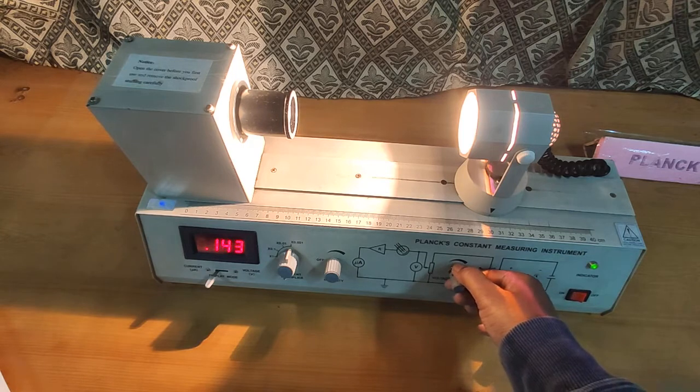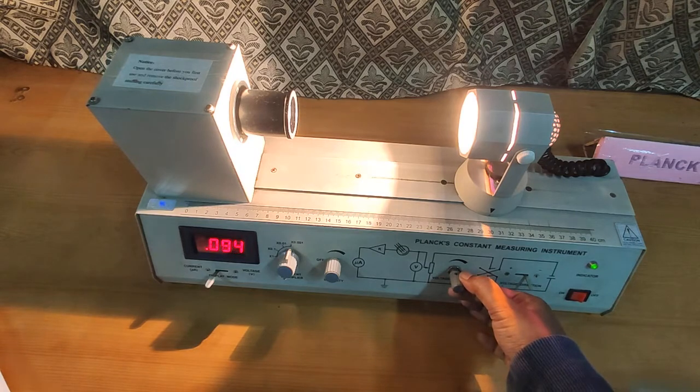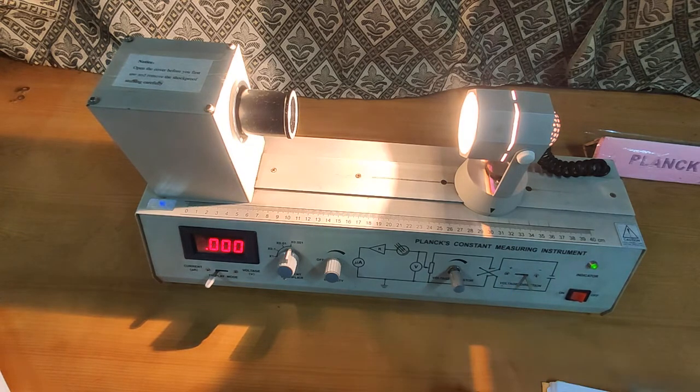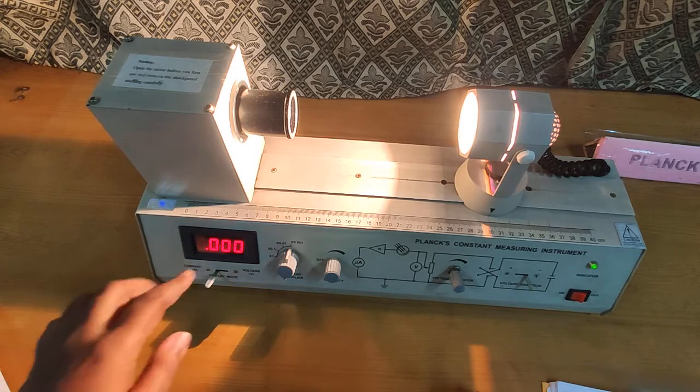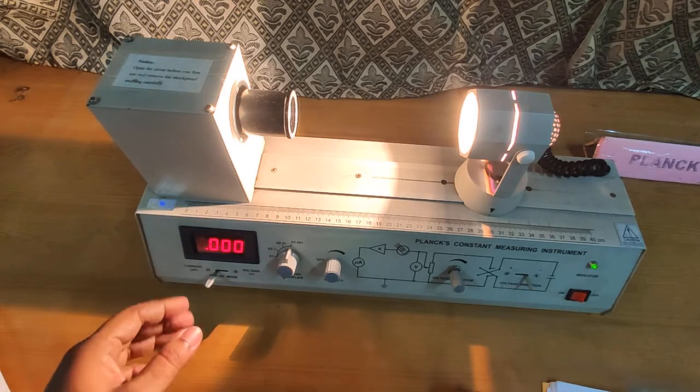I have to make this value 0. Okay. So look at this, it is decreasing as I am rotating this one in the anti-clockwise direction, right? So I need to make this 0. Done. So we are getting this current from the photocell, it is equal to 0.00.